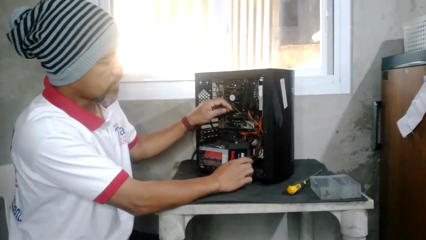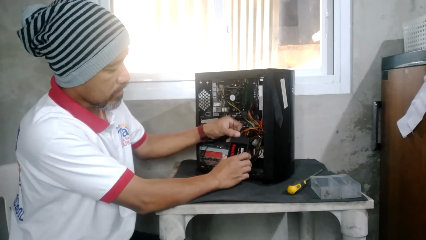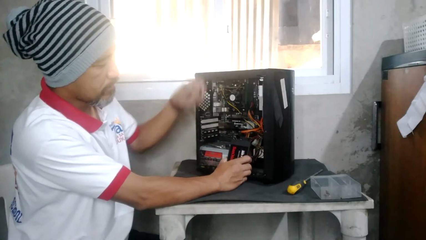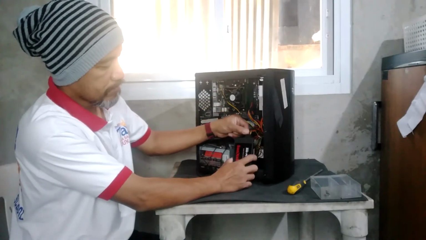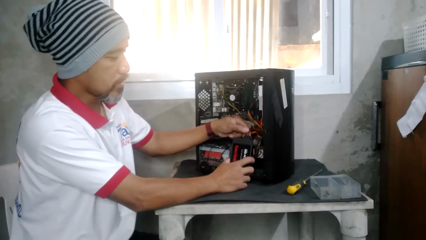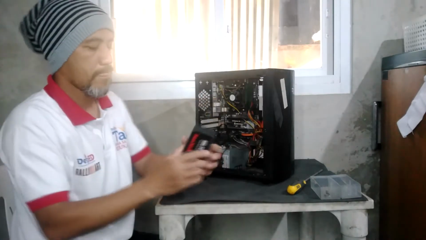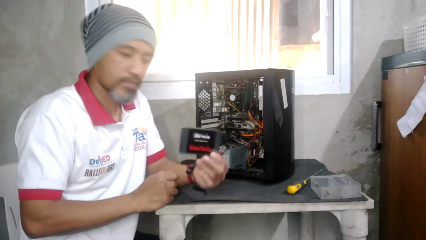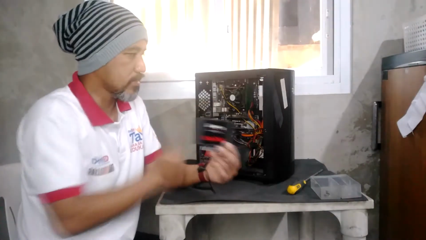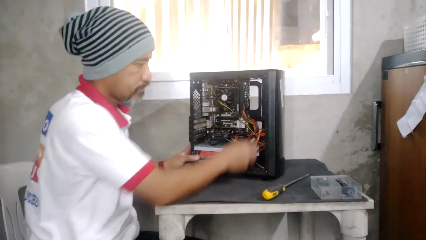So for the data cable, there's a lock. Just press the lock and pull the cable. For the power cable, power cord, it doesn't have any lock. All you have to do is to pull the wire. So I have now here the first hard disk drive. Now let us remove the other hard disk. Let us now remove the second hard drive with the same procedure.